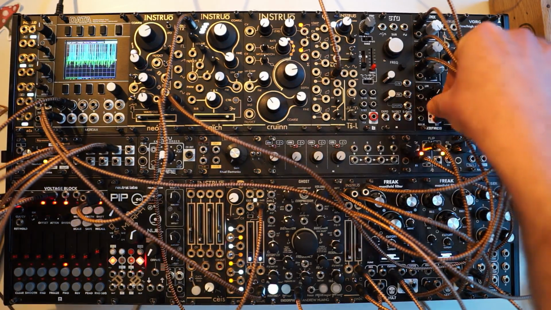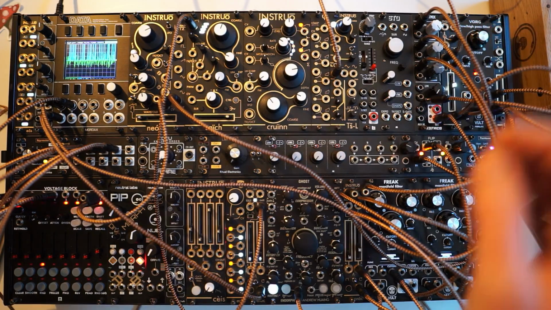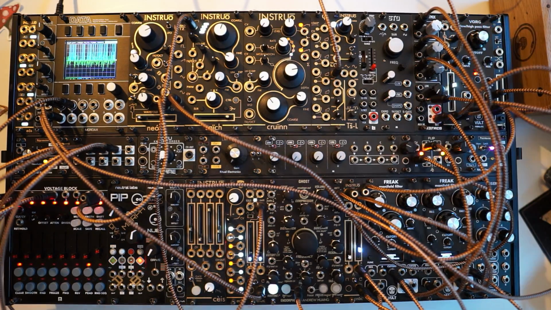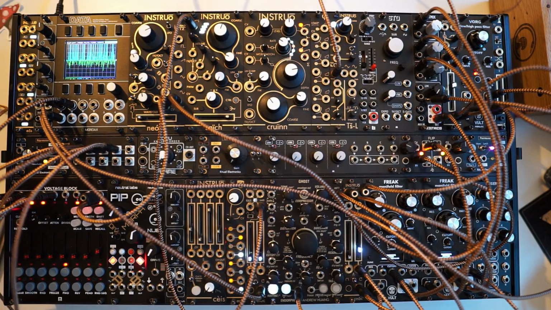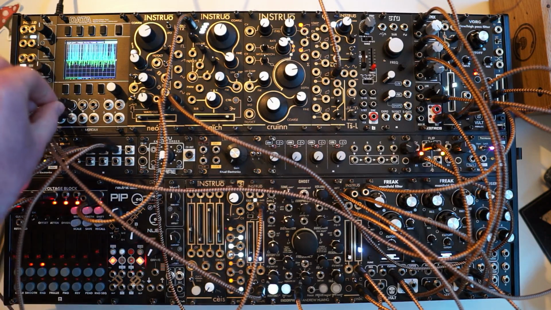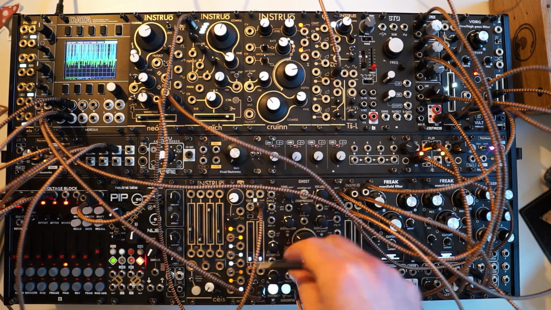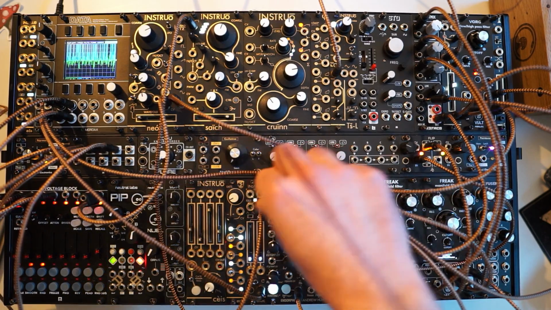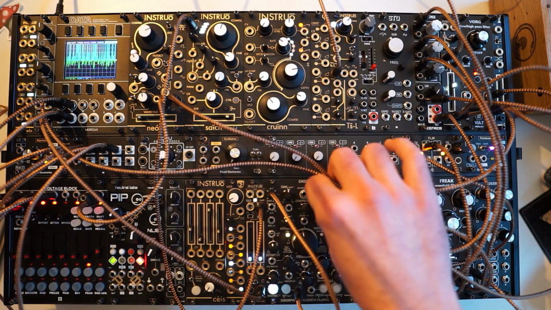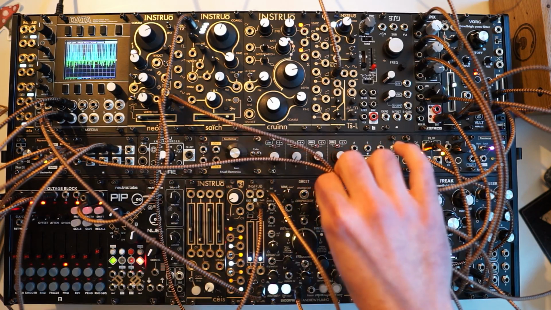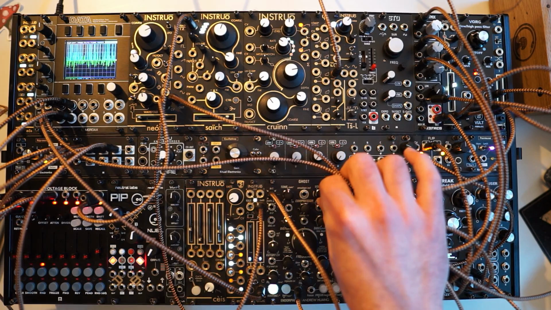Now if I take this for a second out of the mix, out of the output, I'm going to send this now to Ghost, just for some processing, maybe effects, some filtering, and this is basically how it will sound like. So this is now the distorted version.